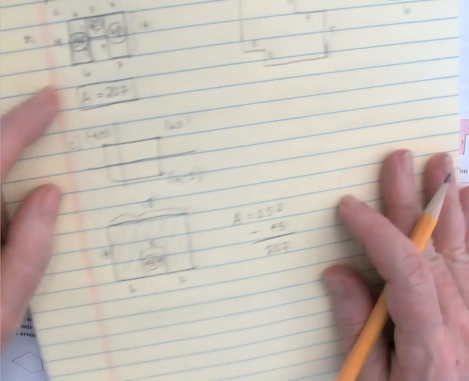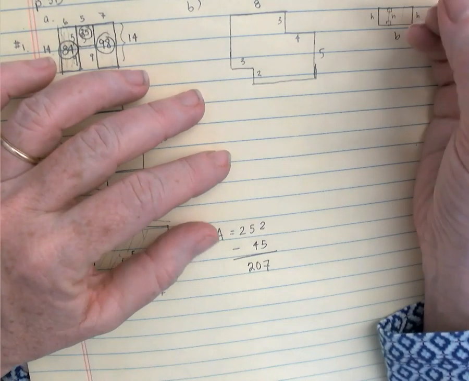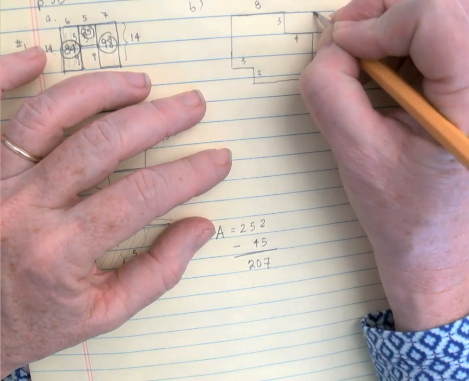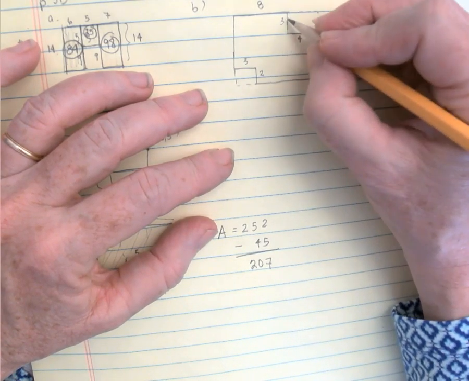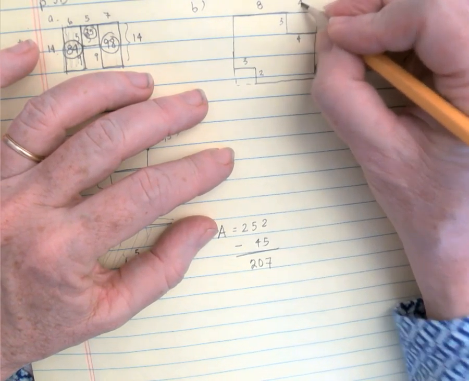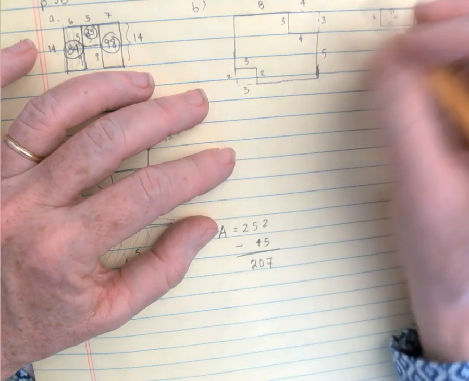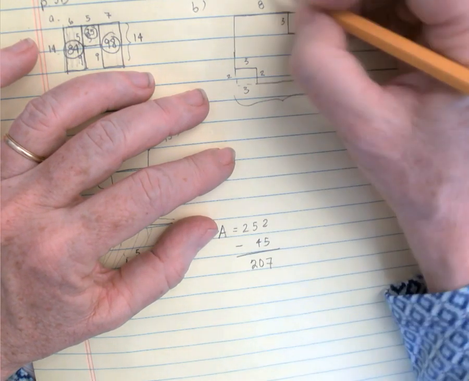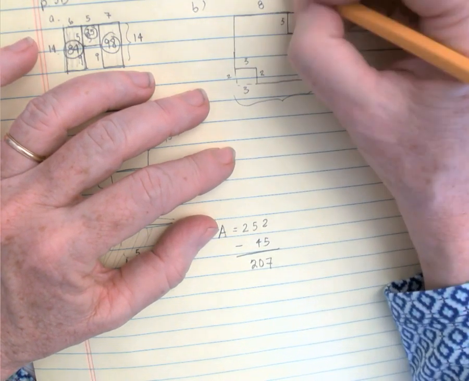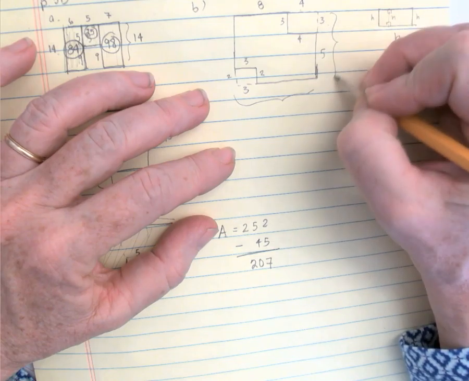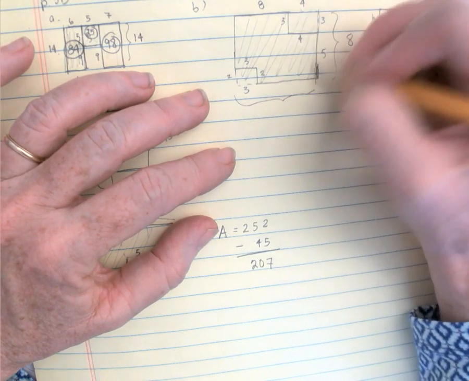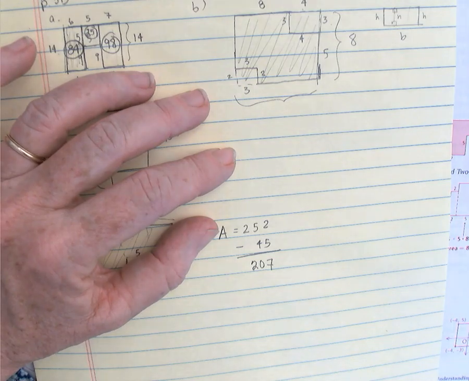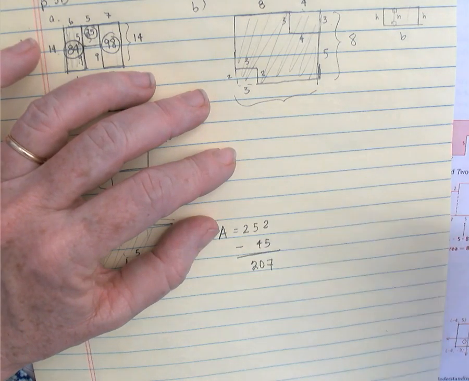Okay, for B, I believe I'm going to do this by subtracting. So I'm going to finish off these rectangles, and I'm going to say this is 3, this is 4, 2, 3. So if I was going to look at this big rectangle, I know the distance across is 12. This side is 8. So the whole thing, if I was going to find the area of the whole thing, that's 12 times 8, which is 96.